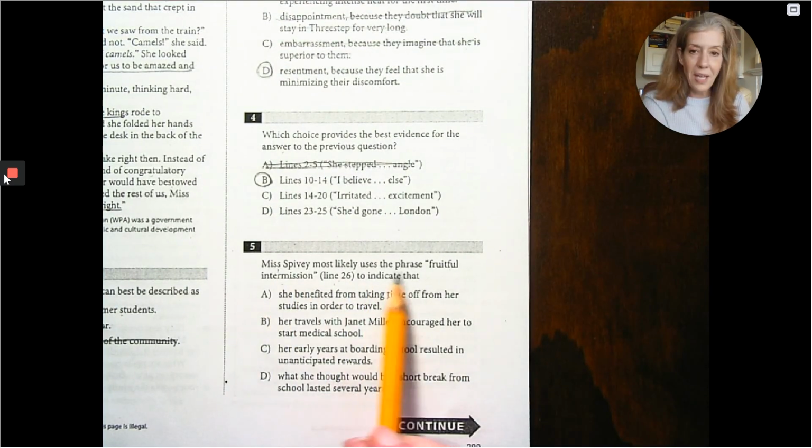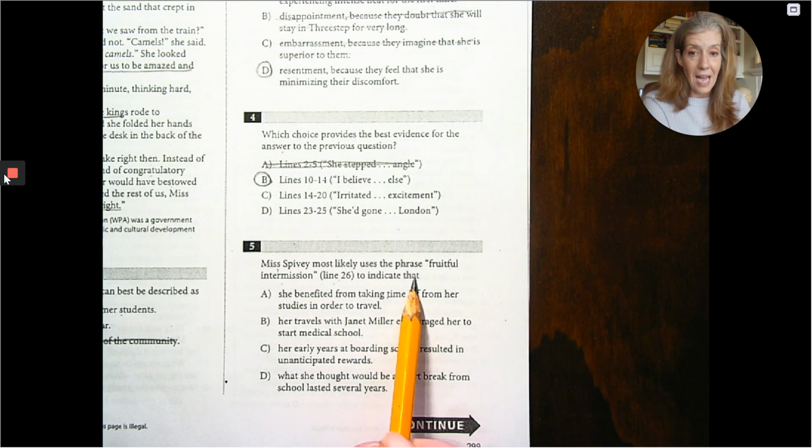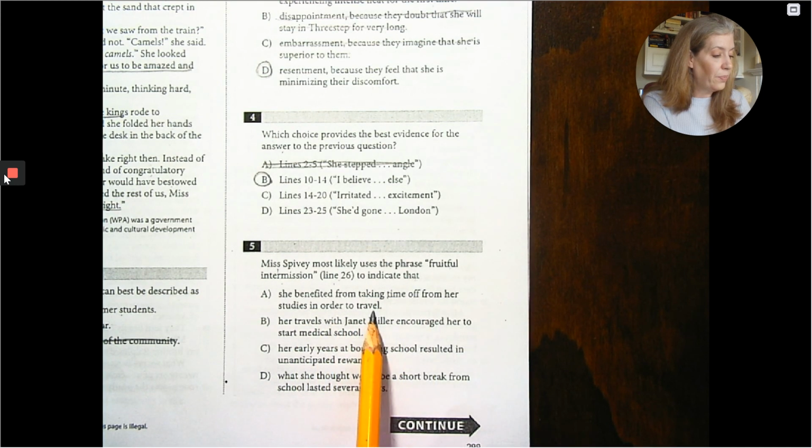She benefited from taking time off from her studies in order to travel. Well, I do remember that we wrote down that she was very well traveled, but I don't remember her taking time off from her studies to do so. Without flipping back, I can't be sure. So I'm going to keep this one right now.